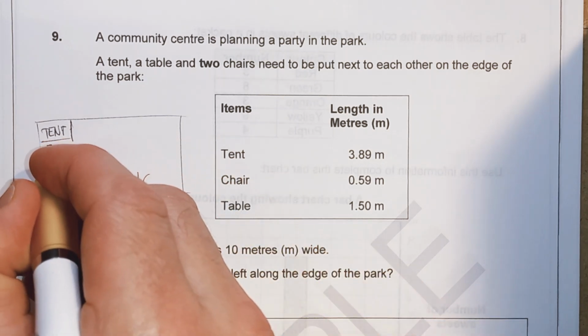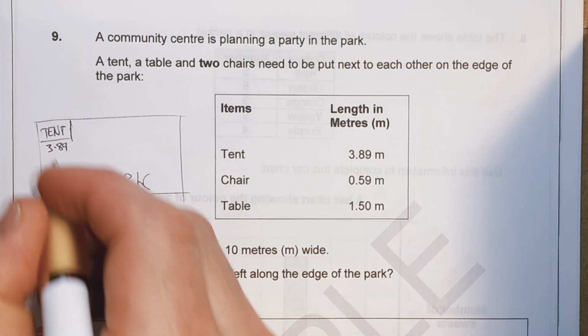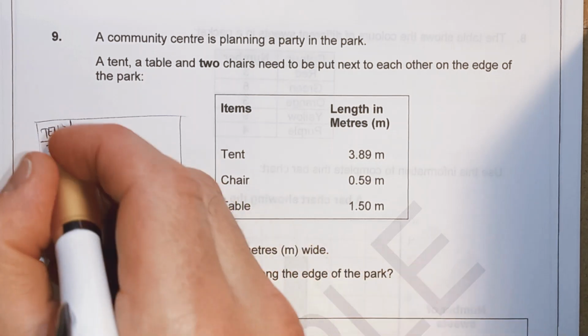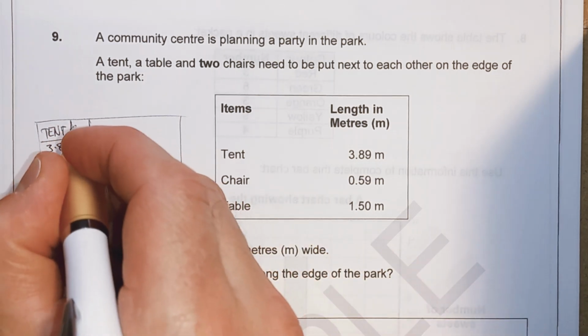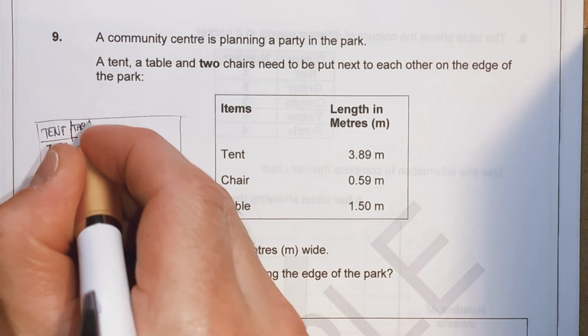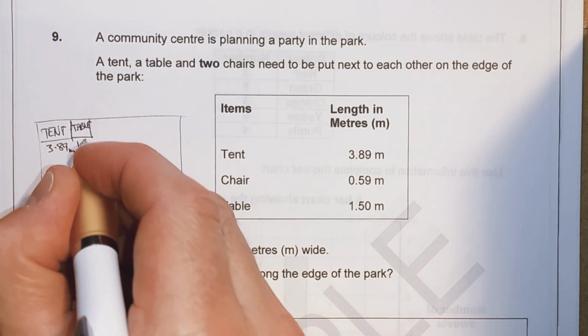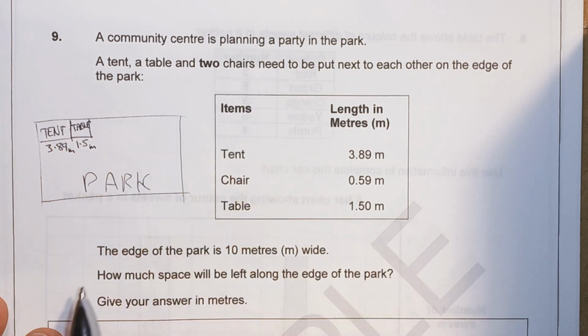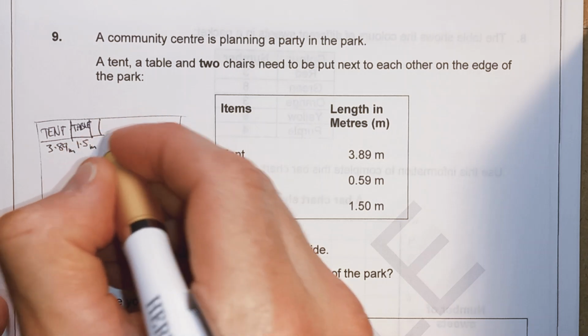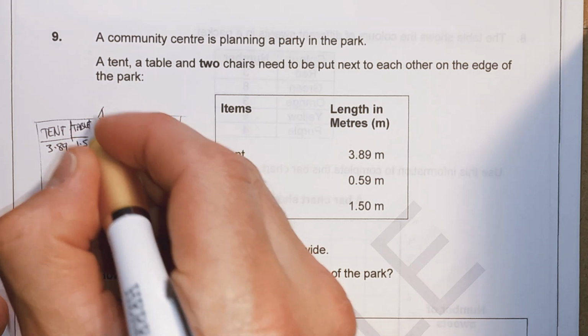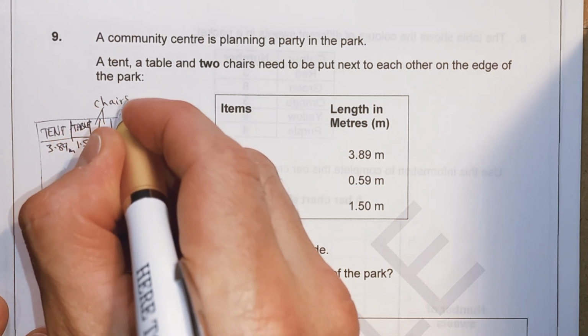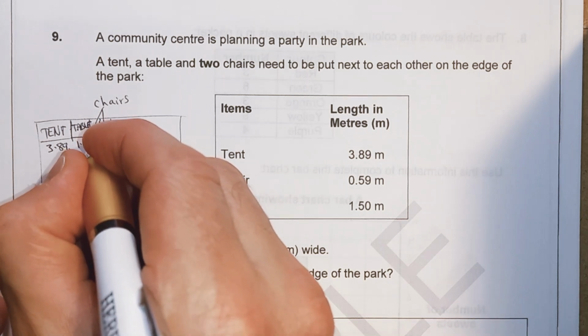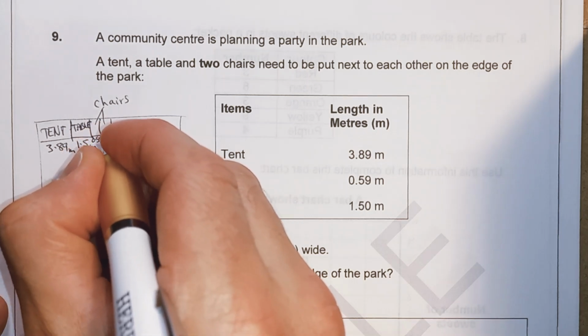So this tent is 3.89 metres. We can have a table (1.5 metres). And then 2 chairs. So 1, 2, these are our chairs.